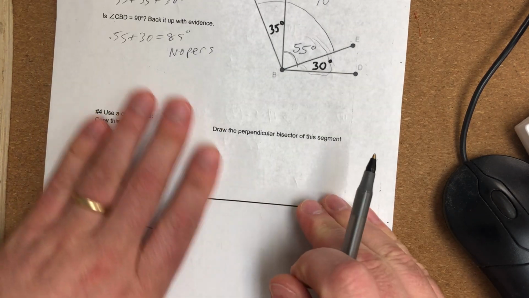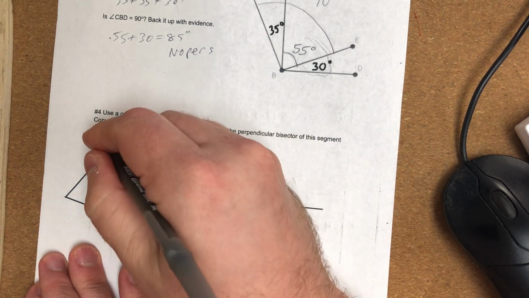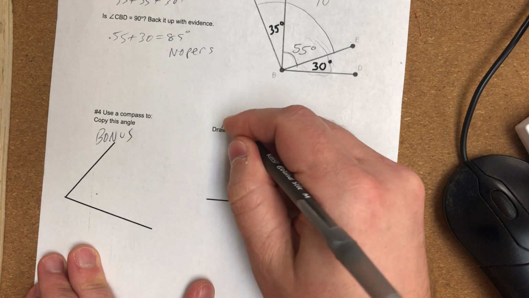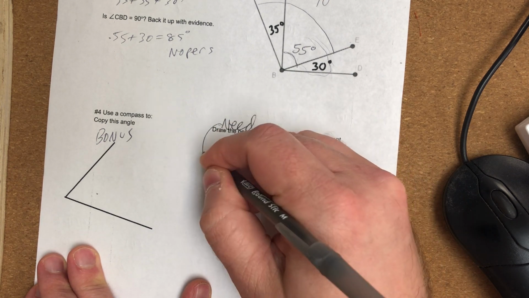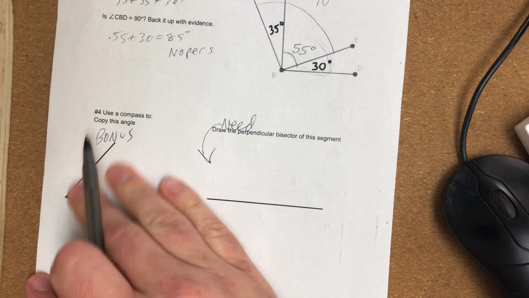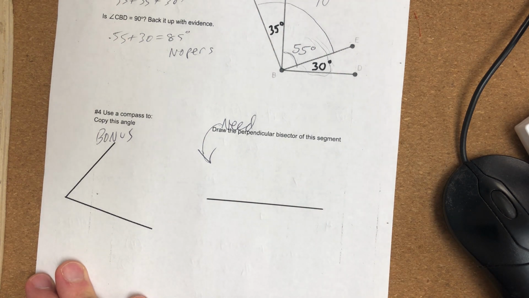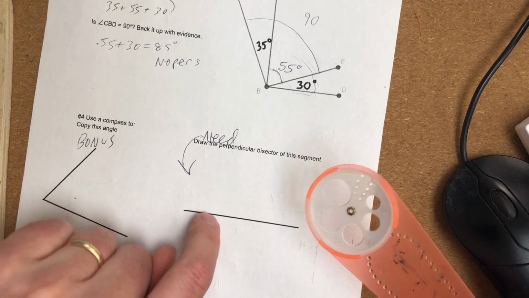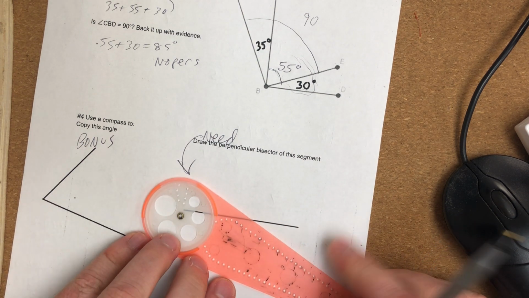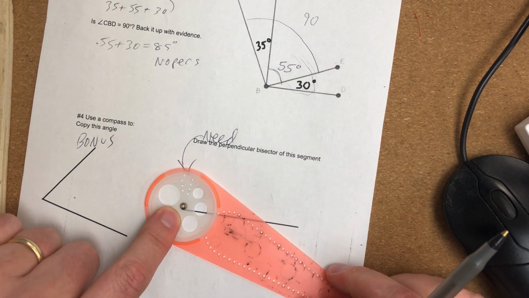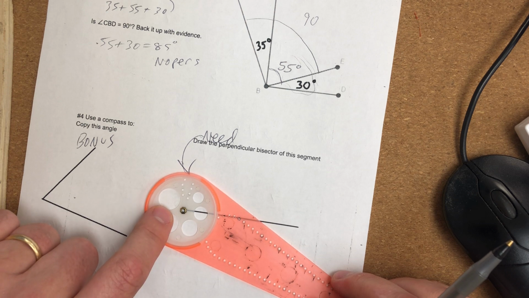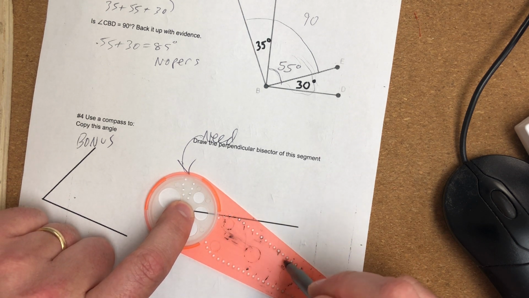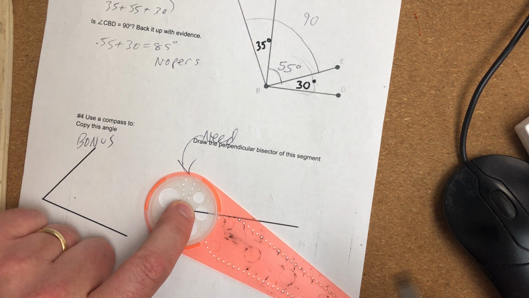All right. And then I can't stress this enough. This is like bonus level. You need to know how to do this. All right, so I'm going to find the perpendicular bisector. So remember how this works. We take our compass, we put the rotating point here, and then we pick a spot that is more than halfway.